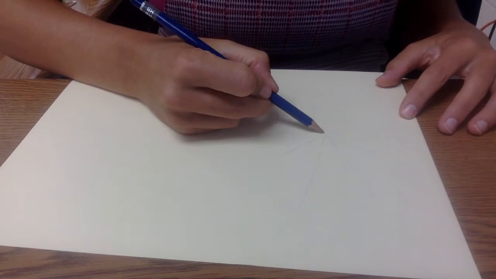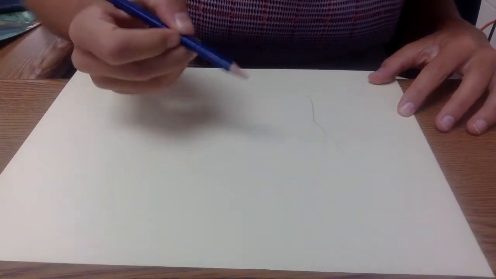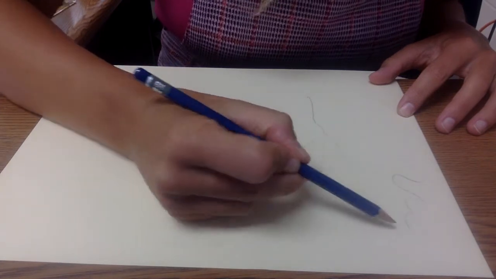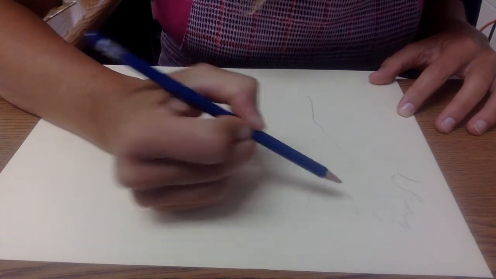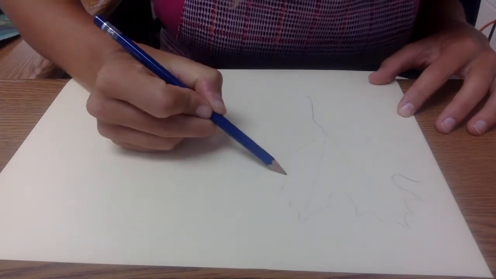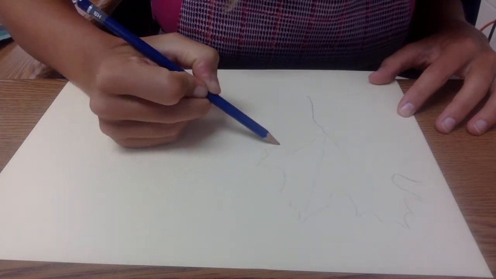Okay, I can see this leaf now on my paper, and I'm going to darken these lines for you if you are watching and you can't see. You don't have to darken the leaves if you can see them well enough after your transfer. It is totally up to you.